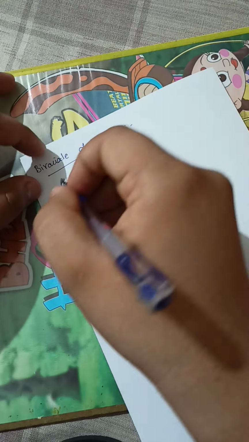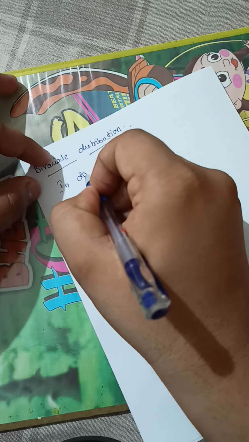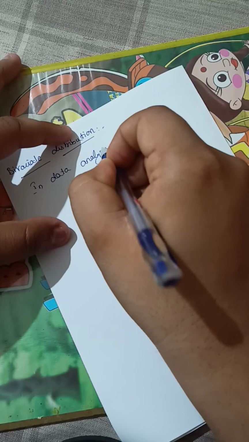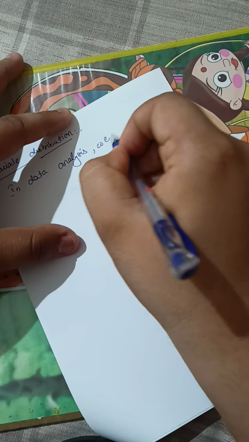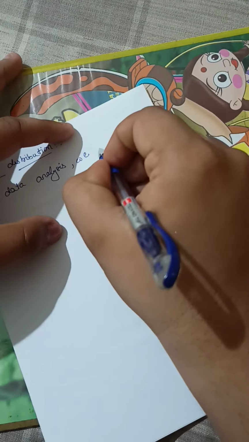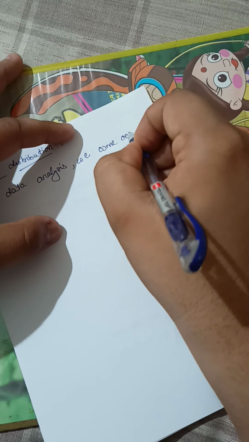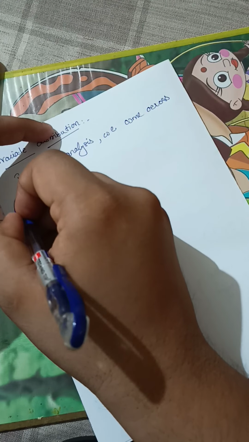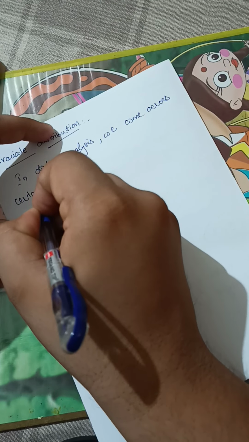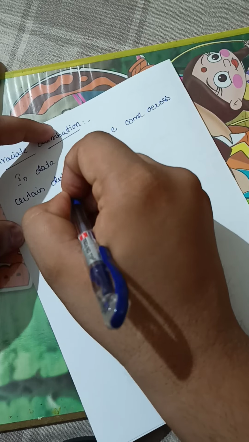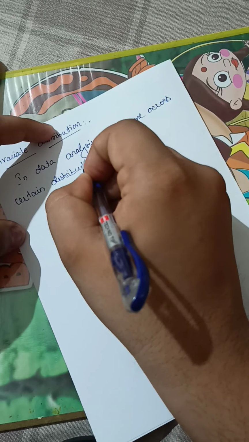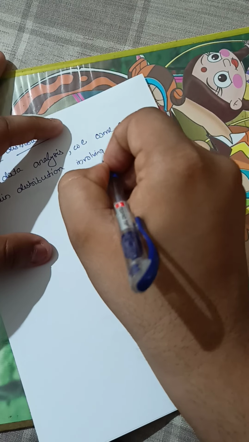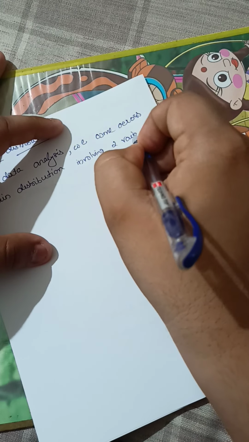In data analysis, we come across certain distributions involving two variables.